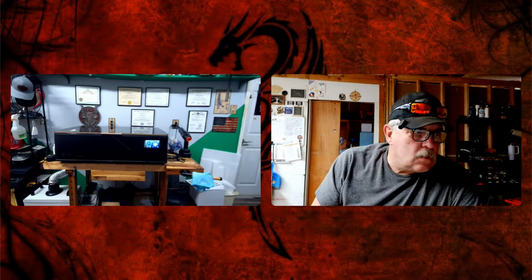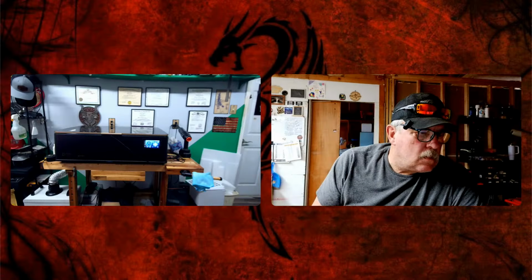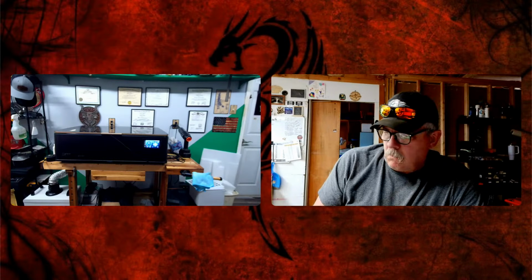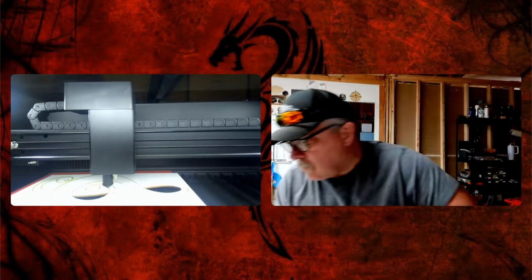But I do like the fact that it also lets you know when the job is done. So you get a little beep from the control panel on the machine. And it also lets you know when both jobs are done if you're engraving and cutting. All right, we'll wait for that to finish. Not sure what happened there. It's just frozen. That's okay.